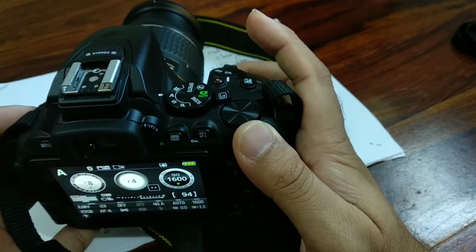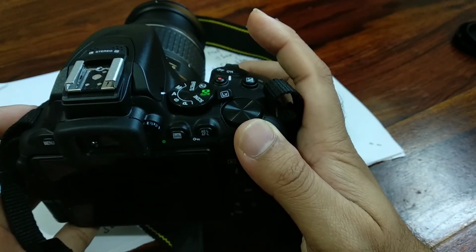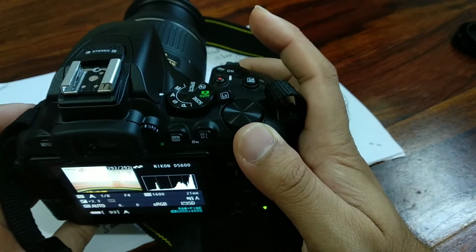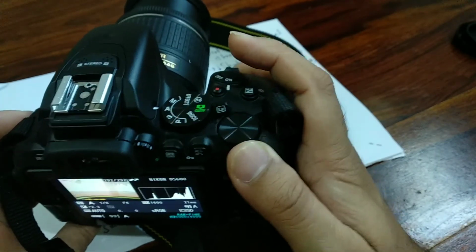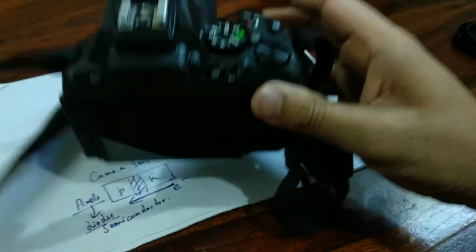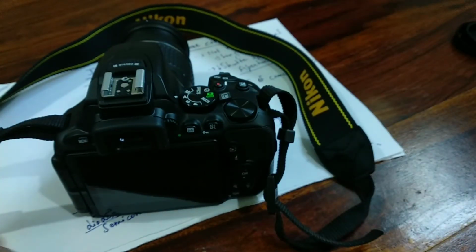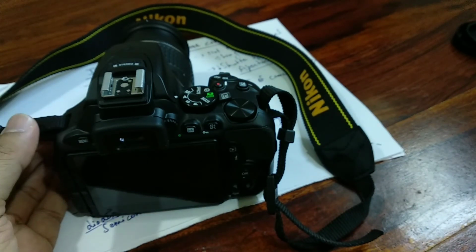You could easily get a good picture, and that would allow you to take a photograph without the vibration from this button when you press it. So that's the use of the self timer when you don't have a tripod or a remote control.